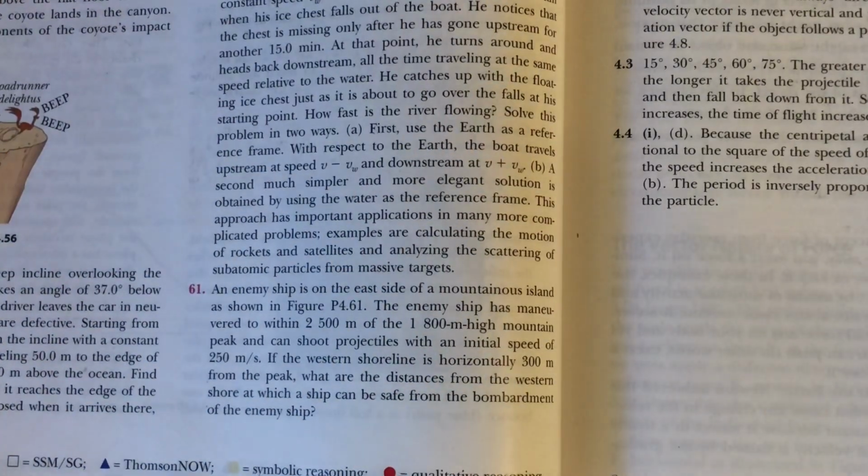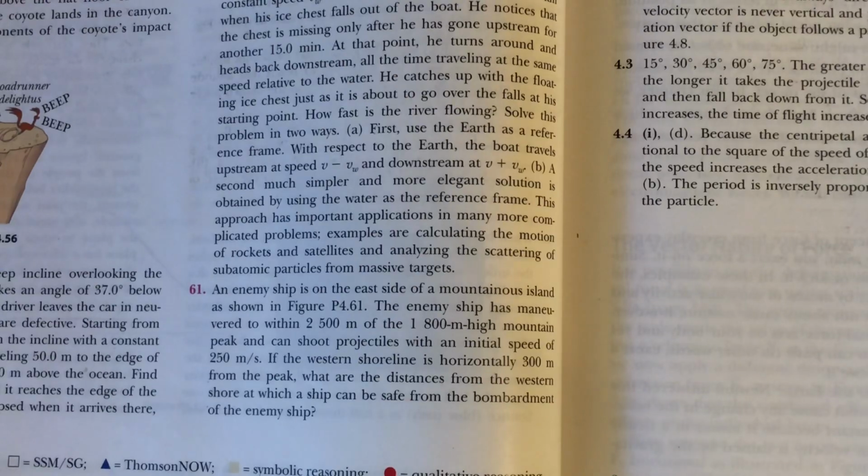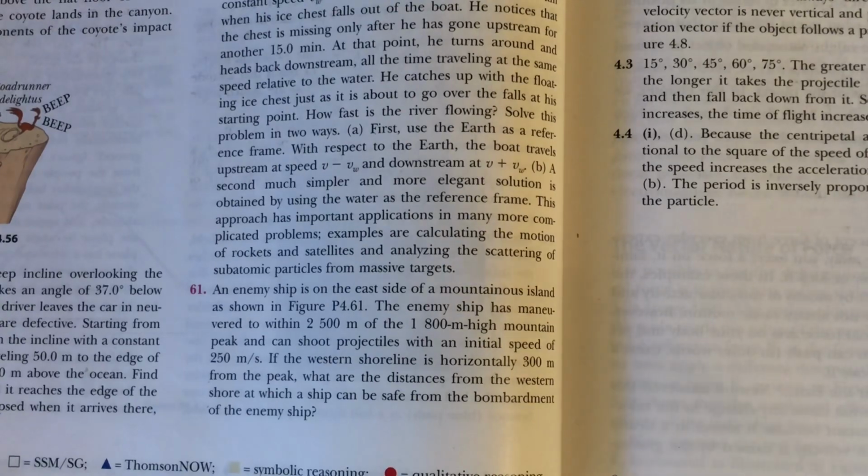I'll be doing problem number 61. An enemy ship is on the east side of a mountainous island, as shown in the figure. The enemy ship has maneuvered to within 2,500 meters of the 1,800 meter high mountain peak and can shoot projectiles with an initial speed of 250 meters per second.